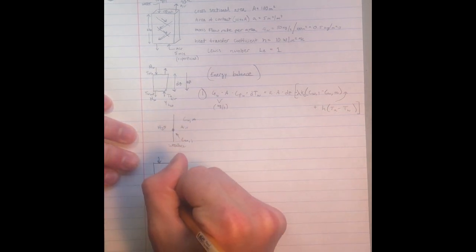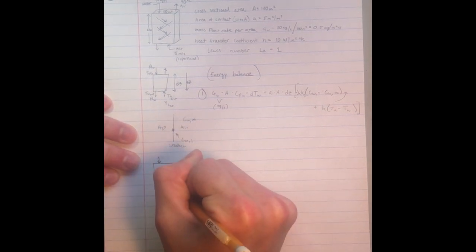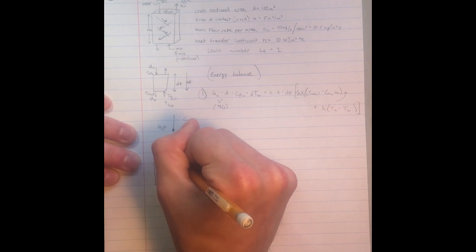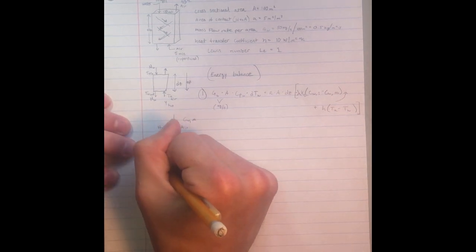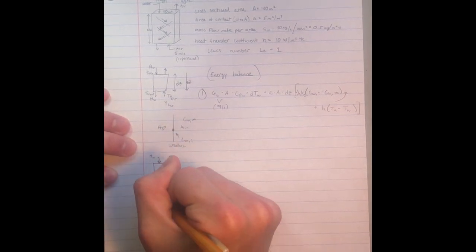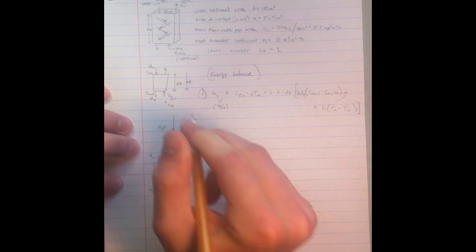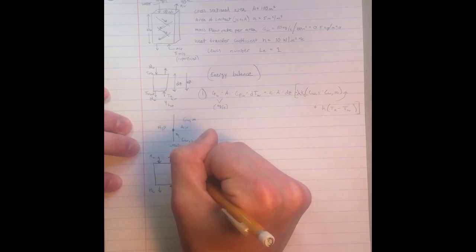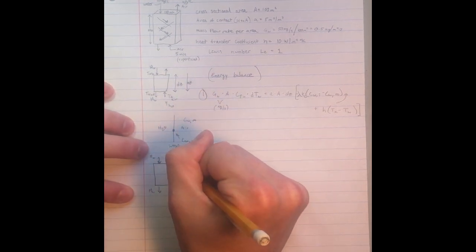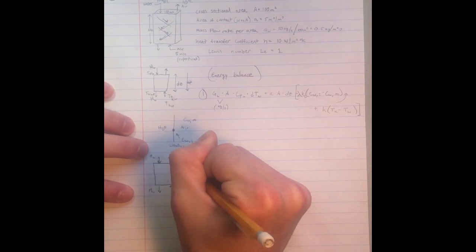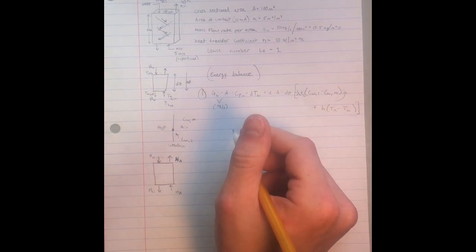Water's going down. So again, we can show the enthalpy of the water going in and coming out, as well as the enthalpy of the air going in and the enthalpy of the air going out.